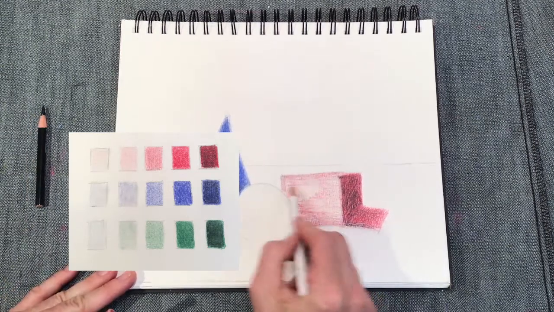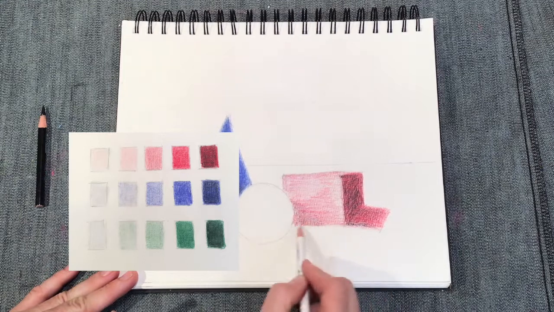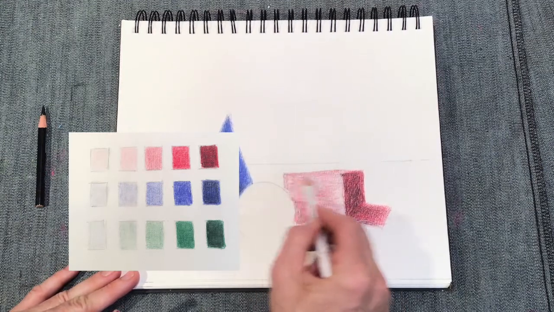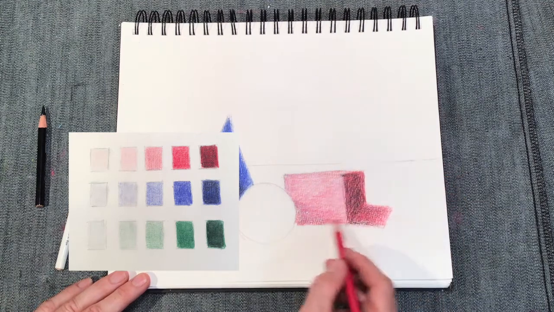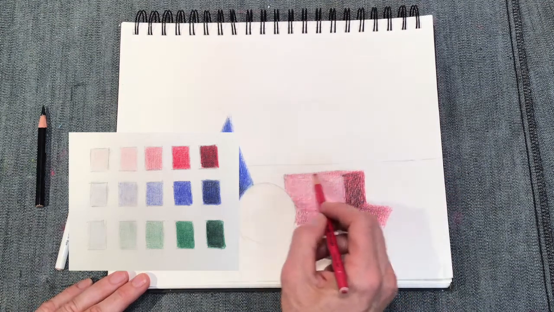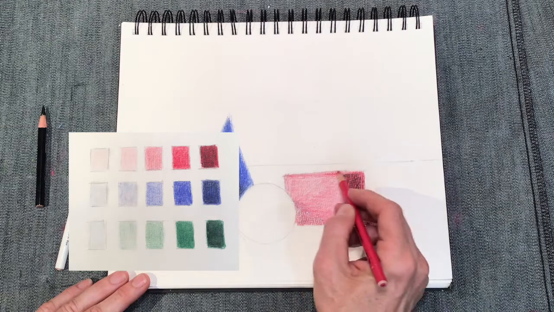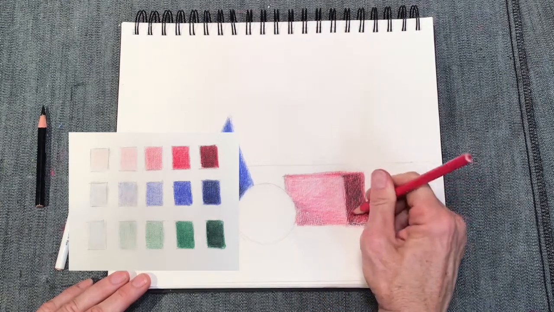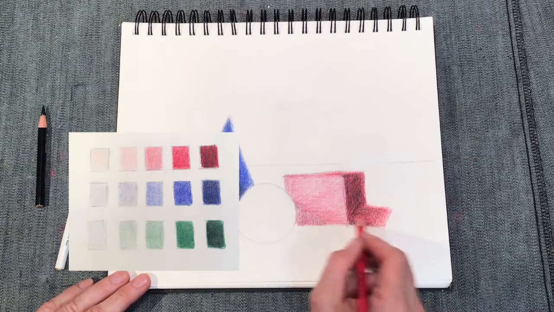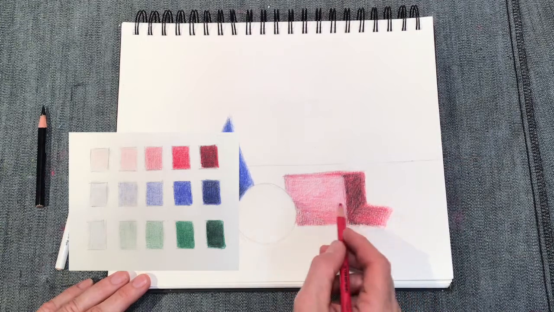So I've moved on to the front of the cube and I'm using the white and the red pencil for the light value in front. Now I'm adding more red to that light side because just because it's light does not mean it's white. That's one of the biggest mistakes people make. And just because something's dark doesn't mean it's black. It just means it's darker.